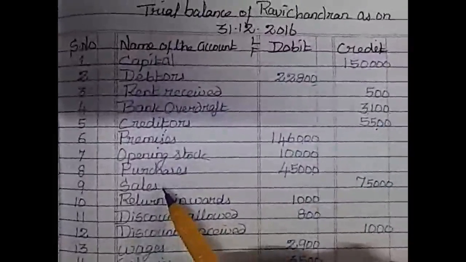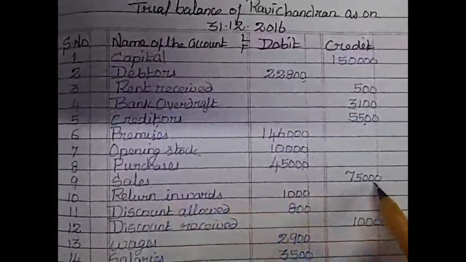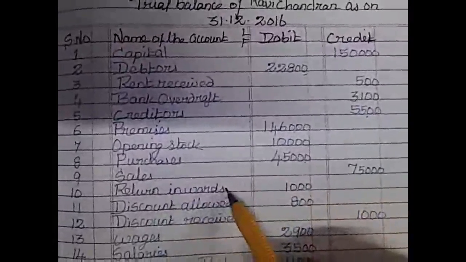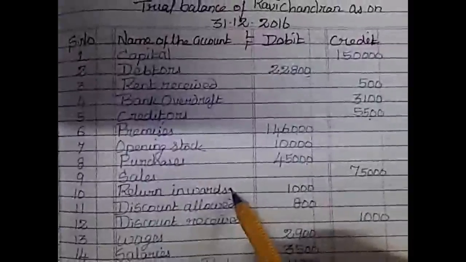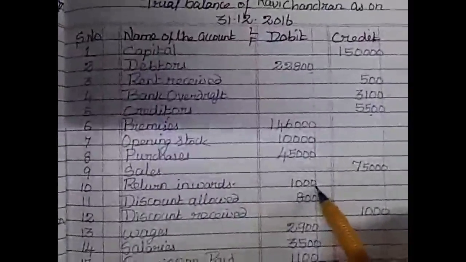Then sales. Sales is a goods item. When goods go out, it should be credited, so 75,000. Then return inwards. Sales return is otherwise called return inwards. So it is a debit balance, so it should be entered in the debit balances.